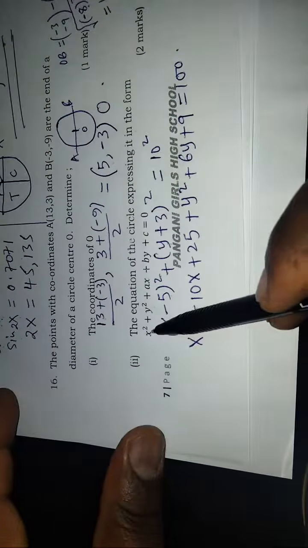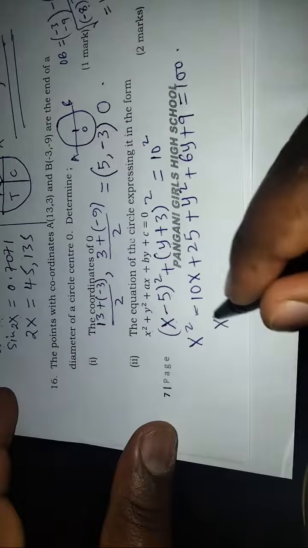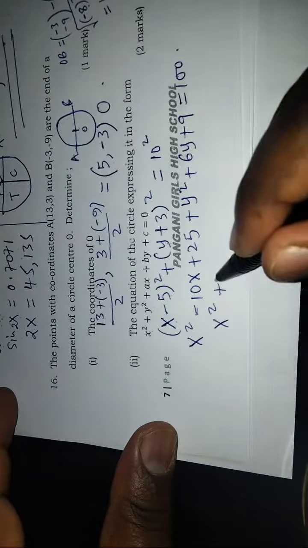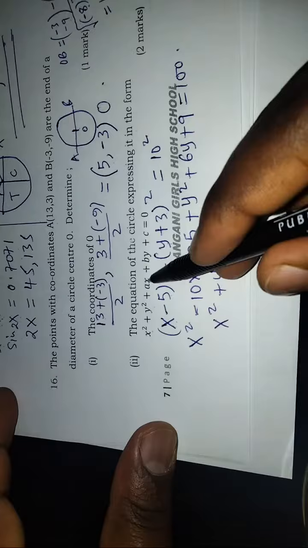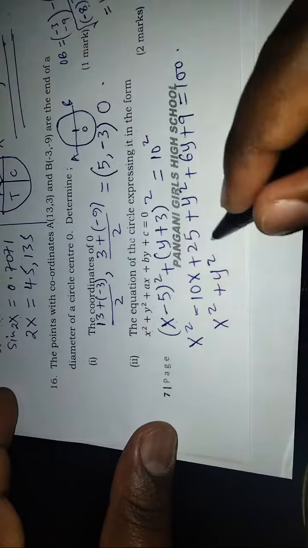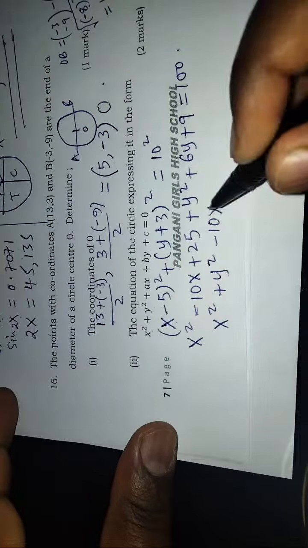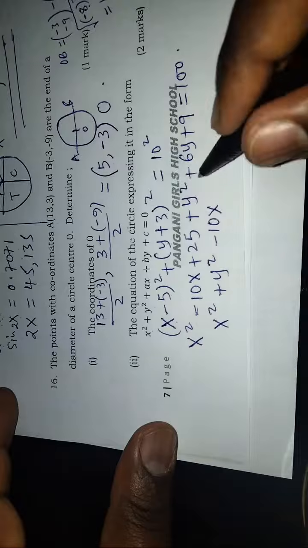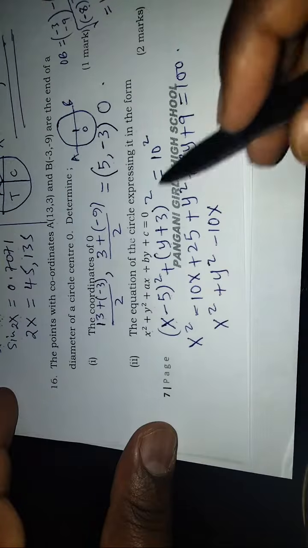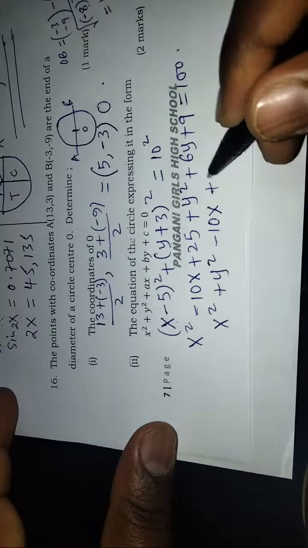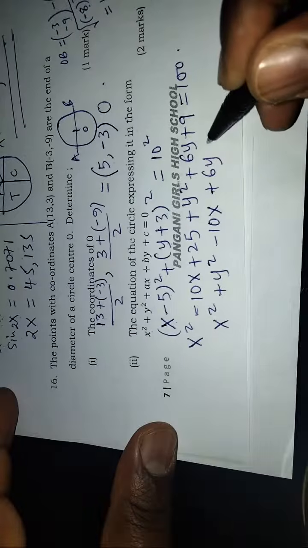Now with this, we can arrange the equation as desired. We begin with x squared, y squared, then the term with x, which is -10x, then the term with y, which is 6y, then the constant.